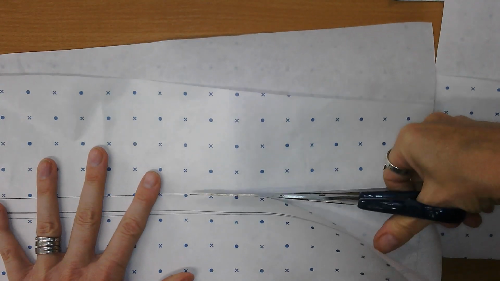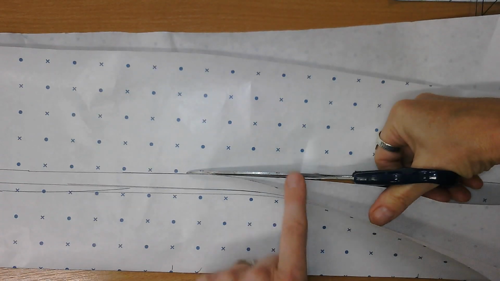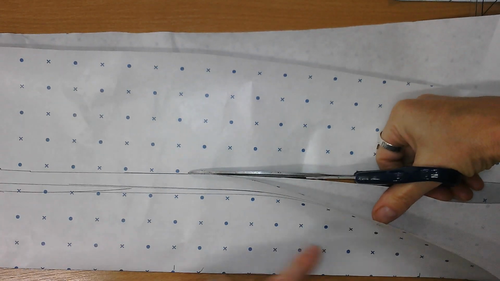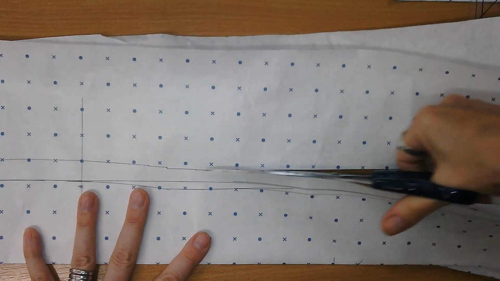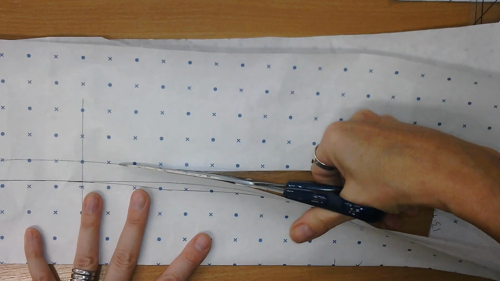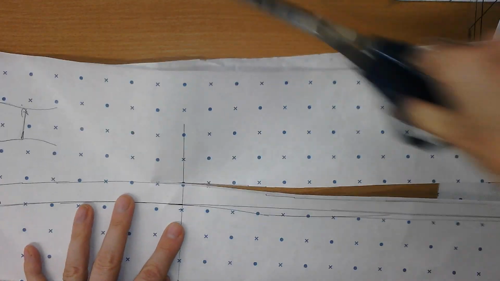And this is a long length of skirt, so I would add a notch on this long length because it's a long thing to sew. We'll have a notch at the hip because your zip will be in one of the seams. So at the 20 centimetres down I would put a notch here.